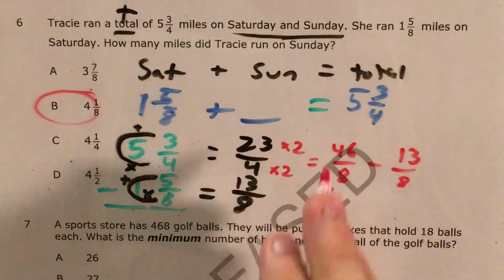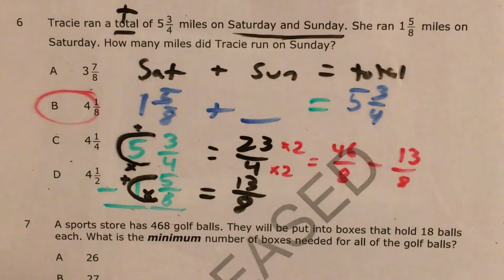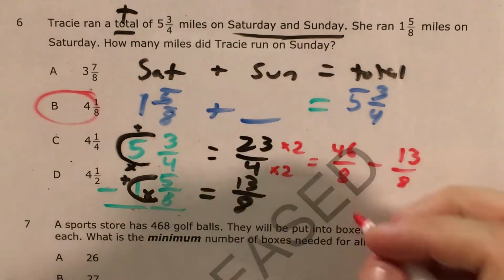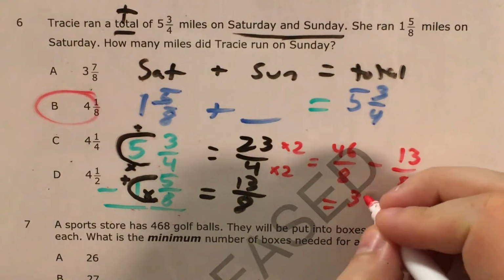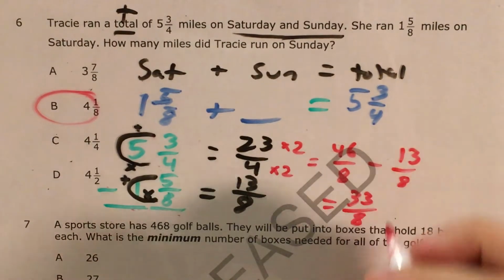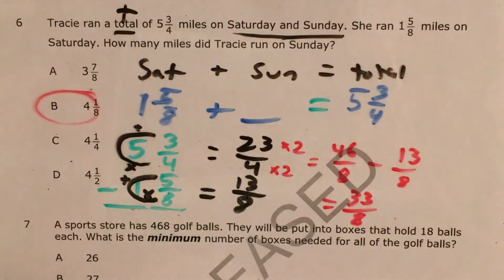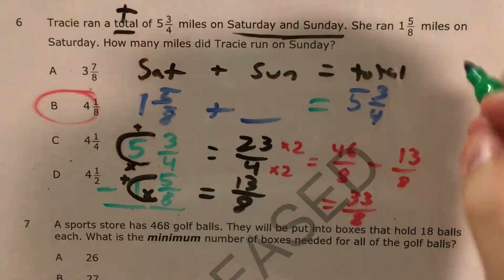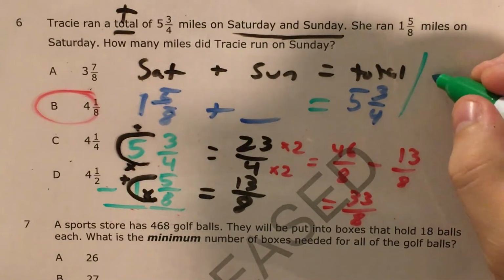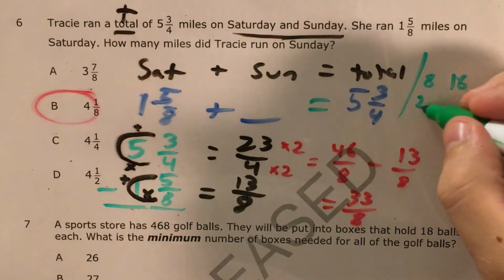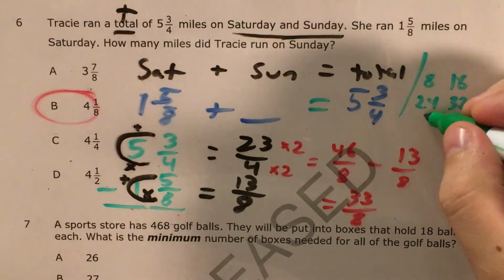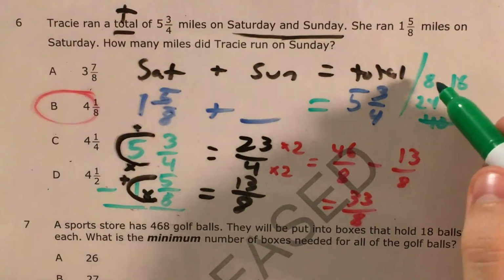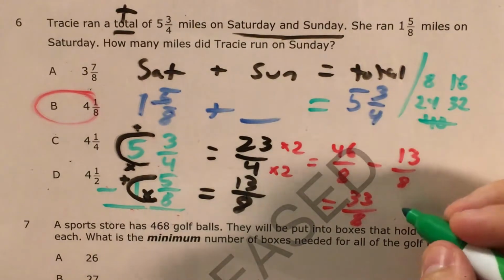So now I have a similar subtraction problem. I'm going to do 46 minus 13, which gets me 33 eighths, just like 46 inches minus 13 inches would just get me 33 inches. And now my goal is to turn this back into a mixed number. So to do that, I'm going to see how many times 8 goes into 33. And if I can write out my 8 times tables, 8, 16, 24, 32, too many. So it can go 1, 2, 3, 4 times.